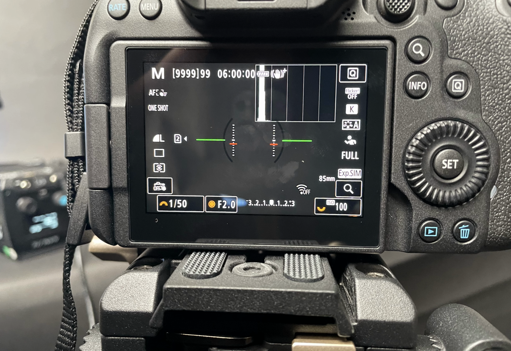For each shot, our camera was set to manual, autofocus, shutter speed 1/50th, f-stop 2, and ISO 100.